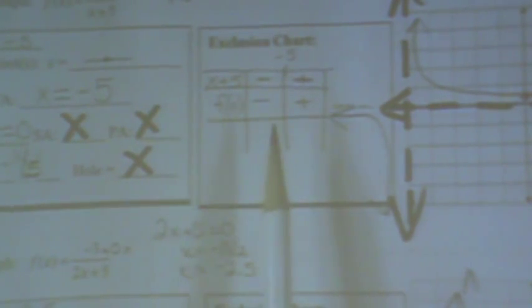So when you did your exclusion chart, to the left of -5 it should be in the negative region, so your graph should look like negative there, and positive to the right of -5. So don't forget to run through your y-intercept there.